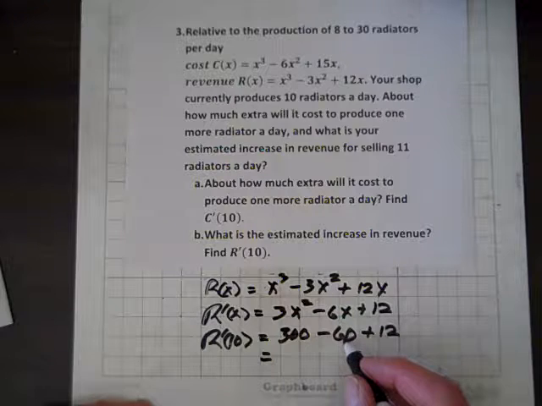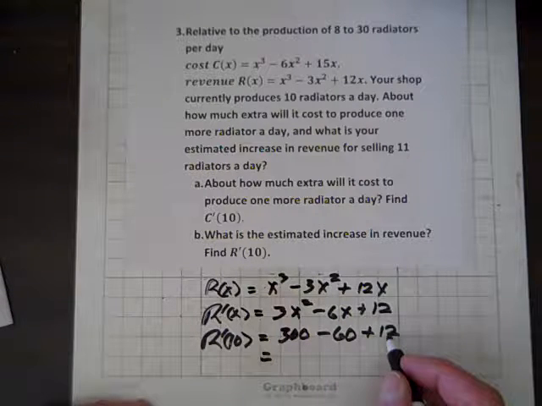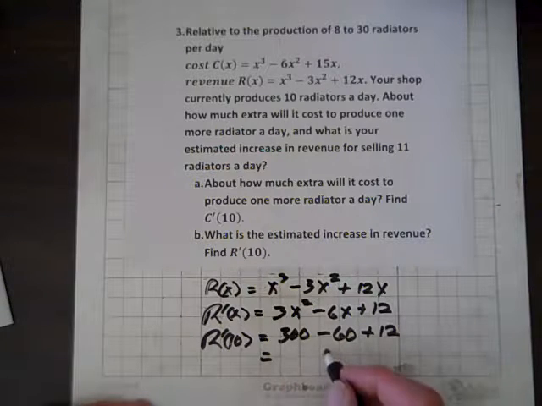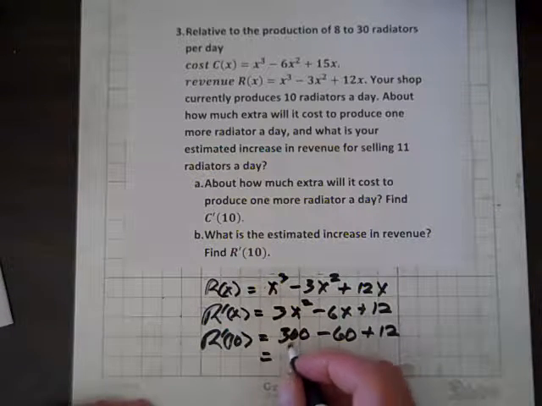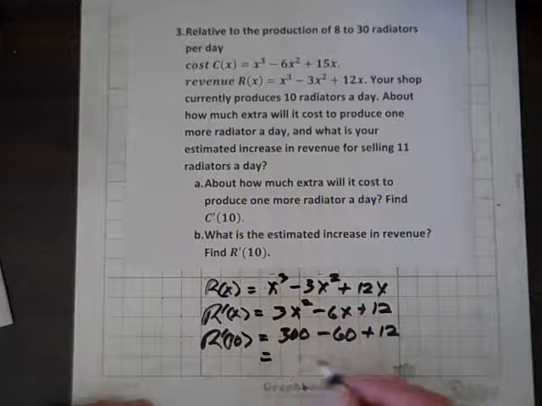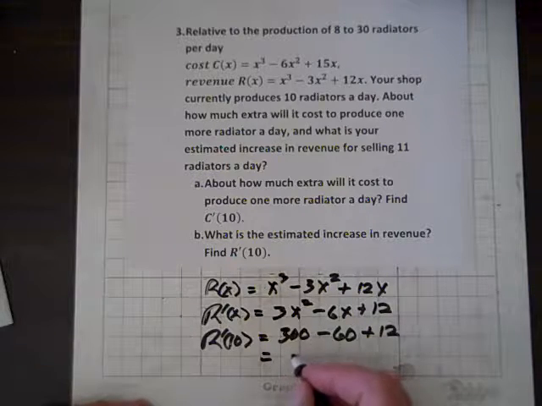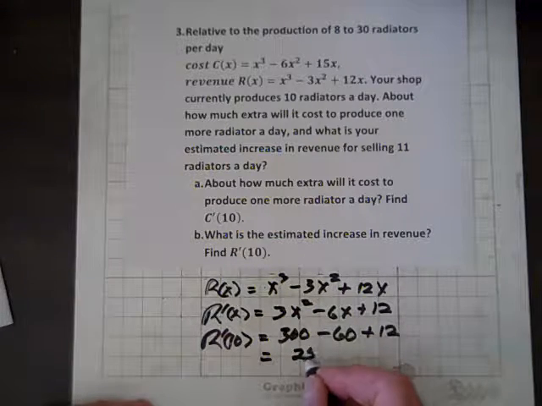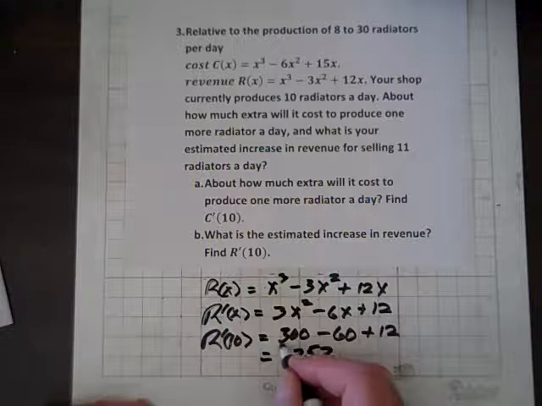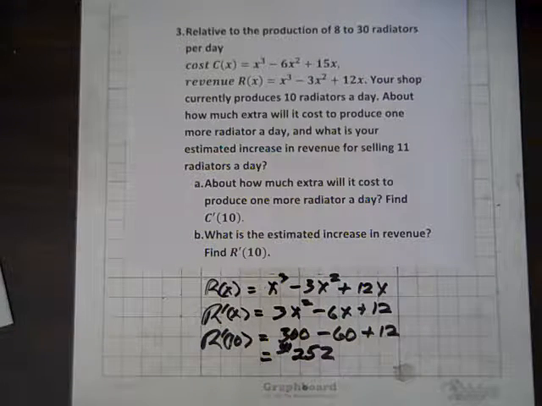Negative 60 plus 12 is negative 48, and subtracting 48 from 300, we get 252, and those are dollars, so your increase in revenue for making that 11th radiator will be approximately $252.